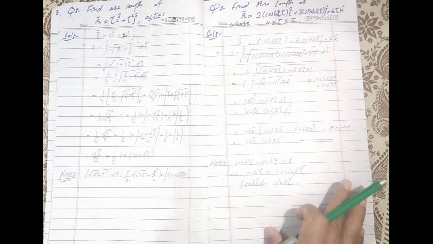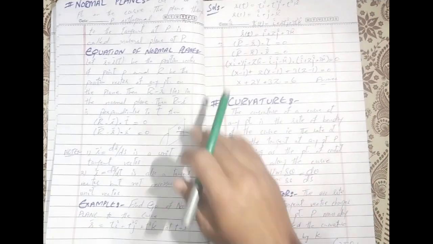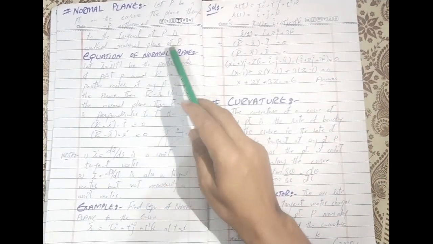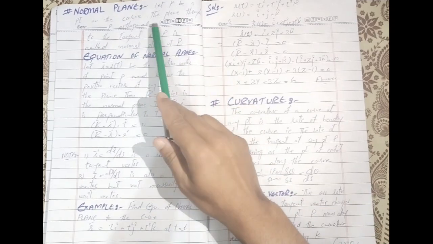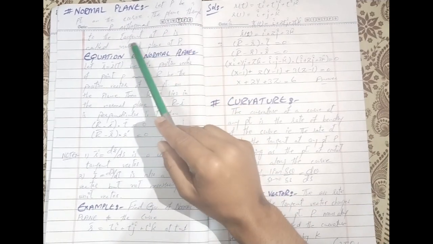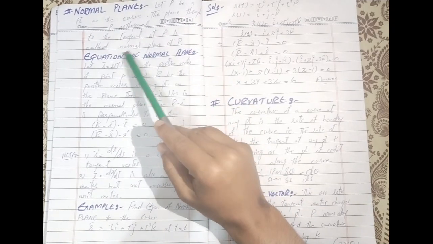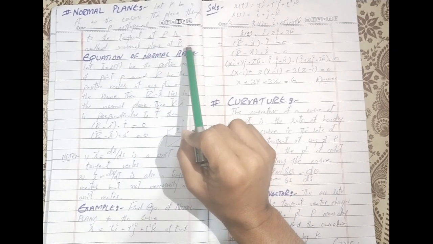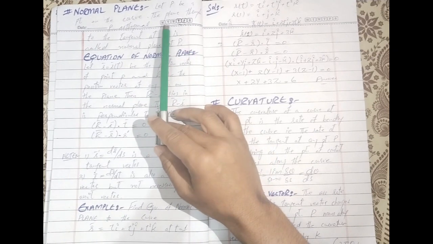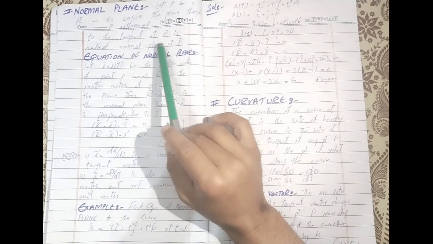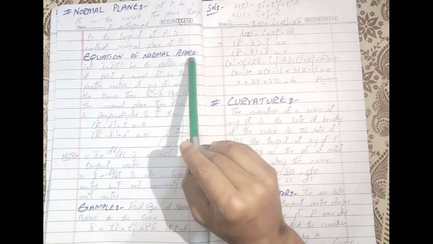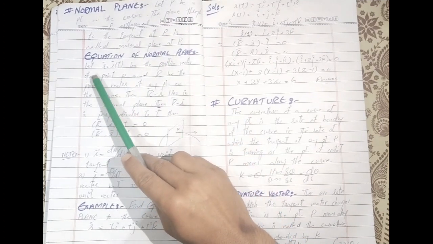So next we need to discuss the normal plane. Let P be a point on the curve, then the plane through P orthogonal to the tangent at P is called the normal plane at P. So remember that the normal plane is always orthogonal or perpendicular to the tangent. The equation of the normal plane we can find.